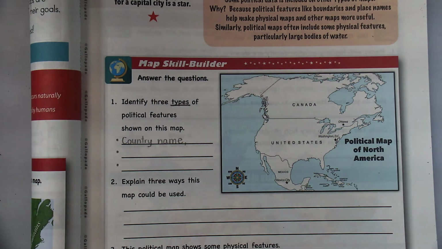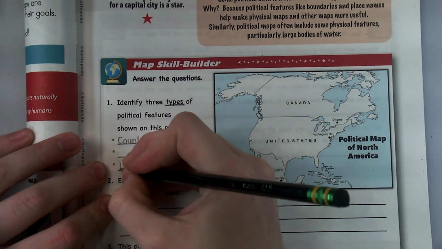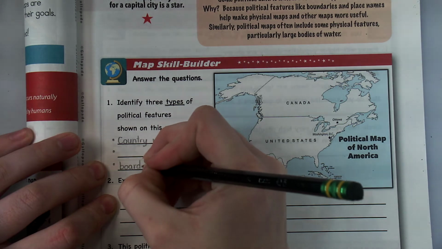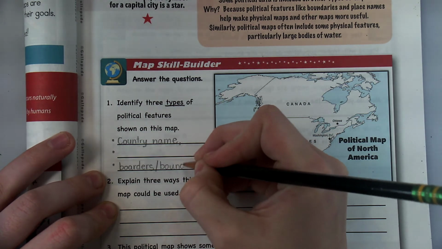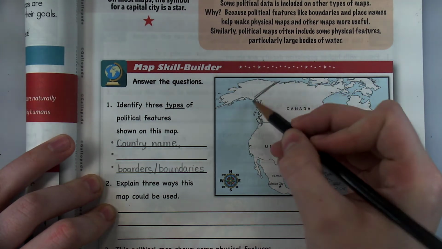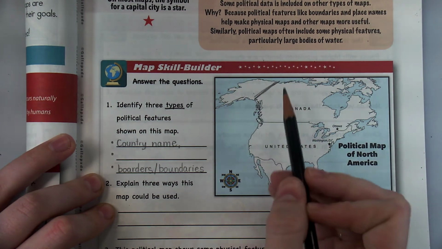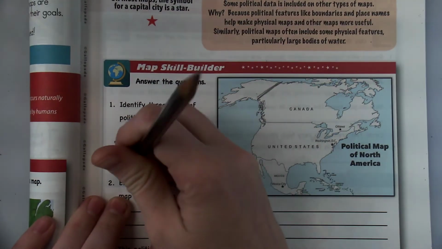And I'm going to help you out with this last one. We also see the boundaries or borders of countries. So I'm just going to write borders. Well, boundaries. So you can see this is the boundary or border between Alaska and Canada. So go ahead and write what type of city it is. It's a special type of city. Okay. Oh, I also realized I spelled borders wrong.